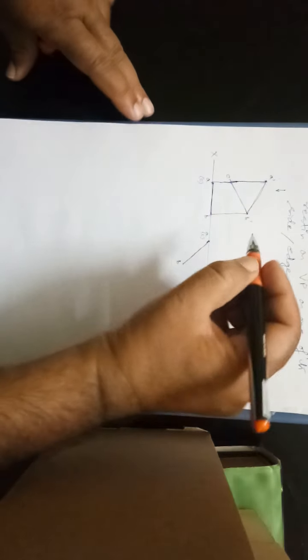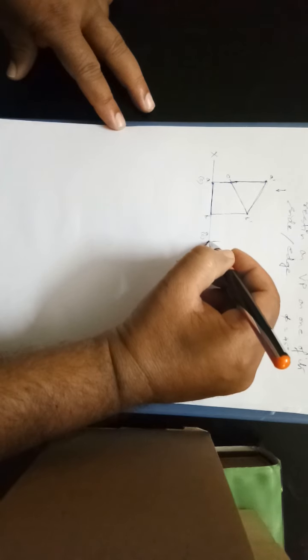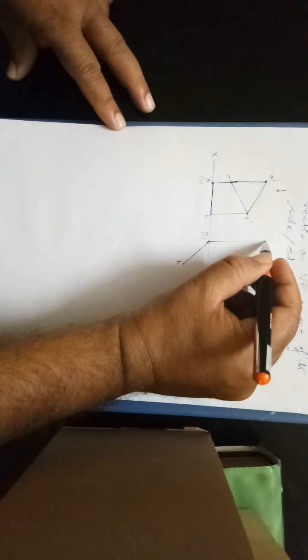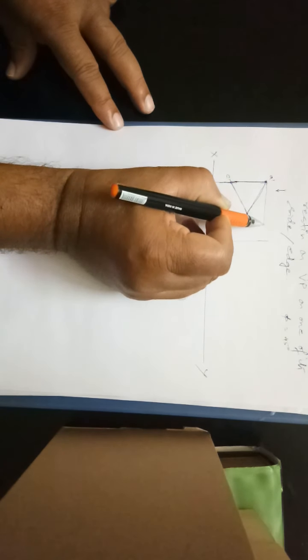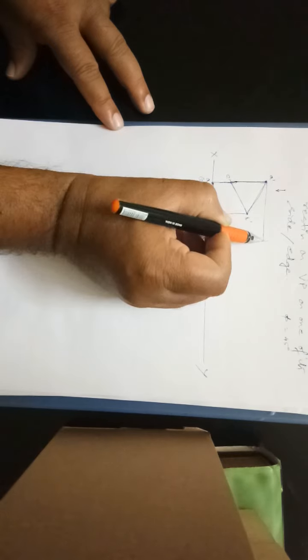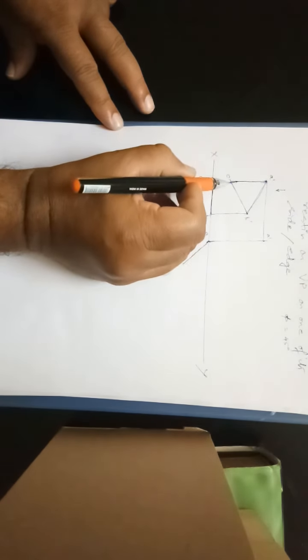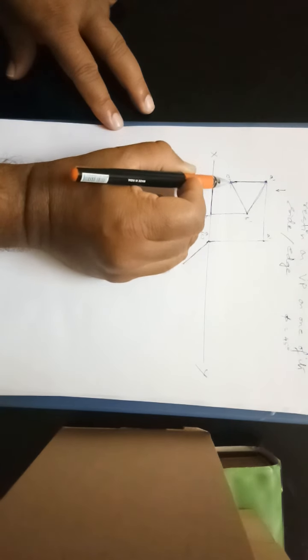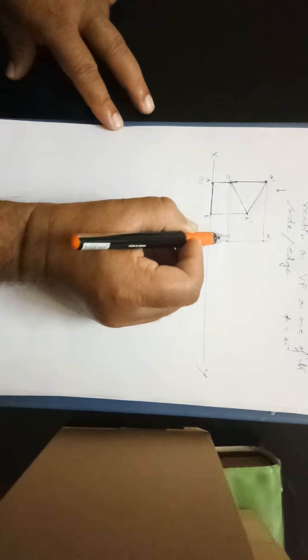Now to project the front view of this lamina, draw vertical projectors from A and C, and from the previous A dash draw a horizontal projector. The point at which it cuts will be the new A dash, and from C draw a horizontal projector. This will be the new C dash.